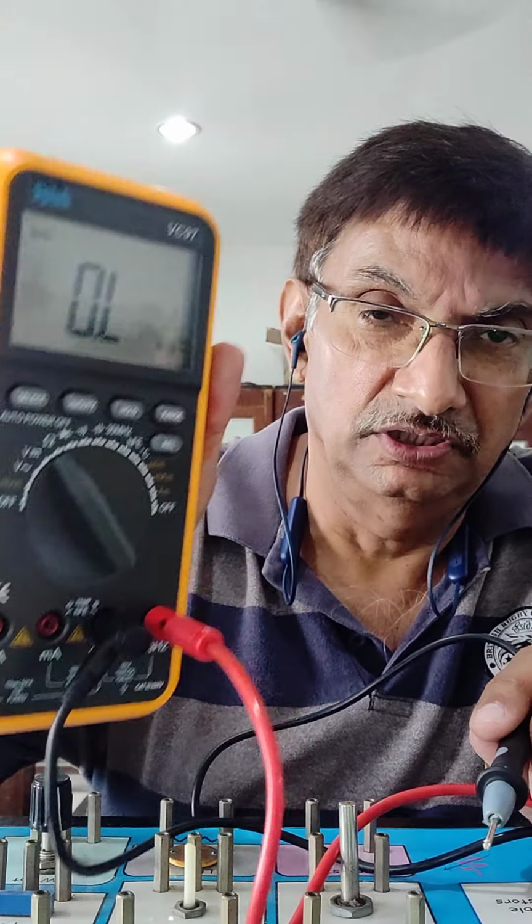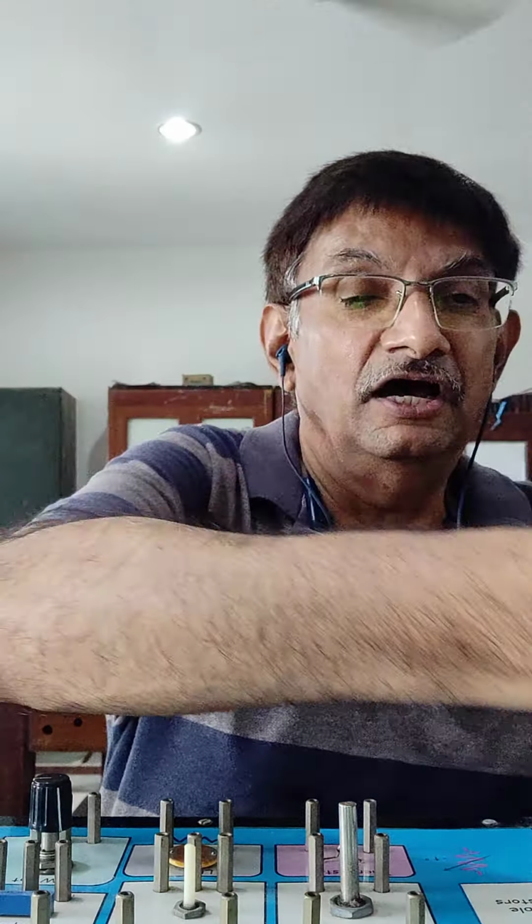And the third color is going to be red. So 10 into 10 raised to 2. That means 10 into 100, which is going to be 1000. So from the color code, you can find out the value of the resistance is going to be 1000. This way, you can find out through the color code and also through the meter. So you have to write this down in your observation table for each one of the resistances.